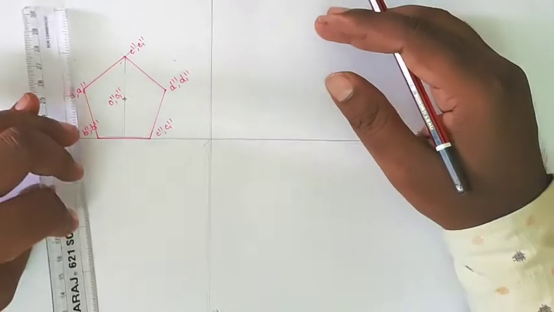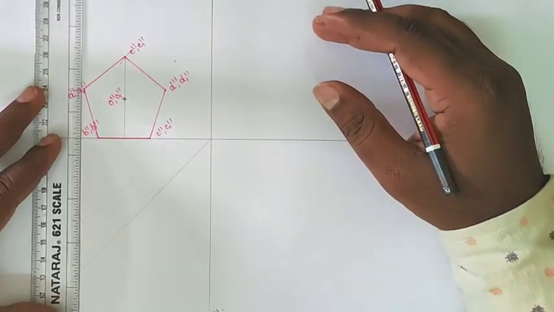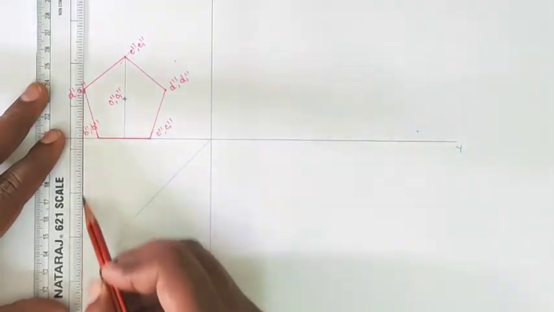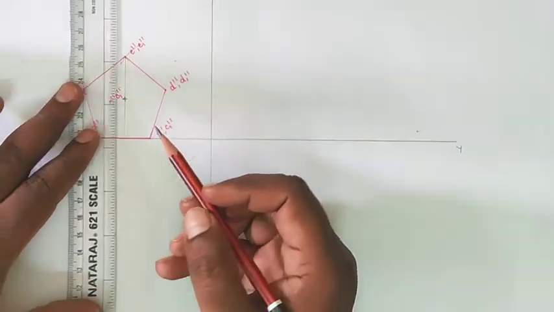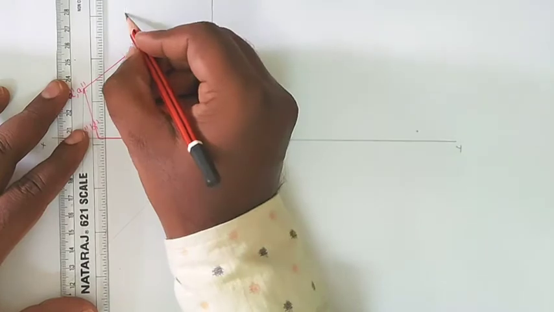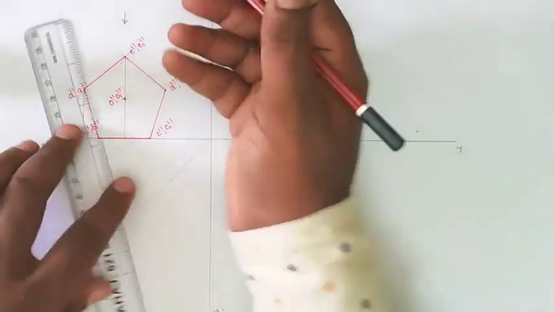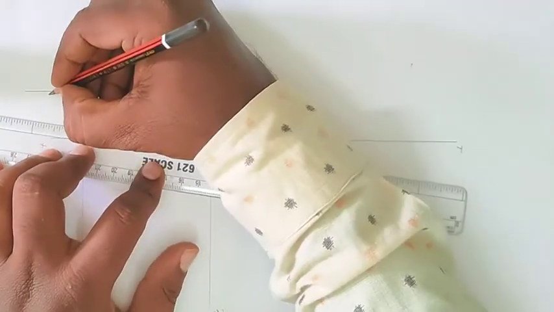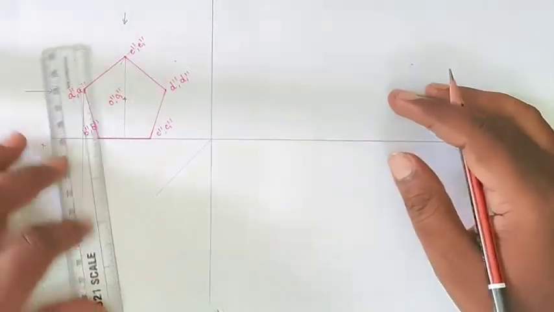After drawing the mitre line, from the side view we will draw the vertical projection lines and also horizontal projection lines. This is the direction of the top view, and this is the direction of the front view.